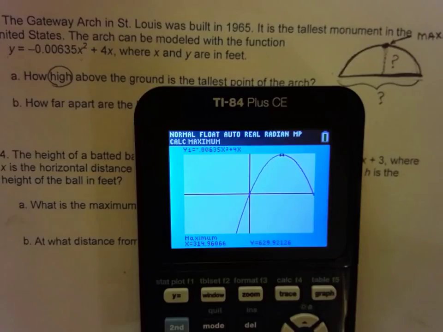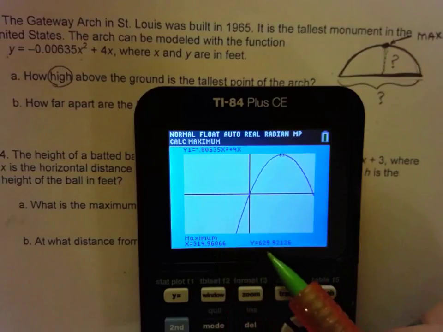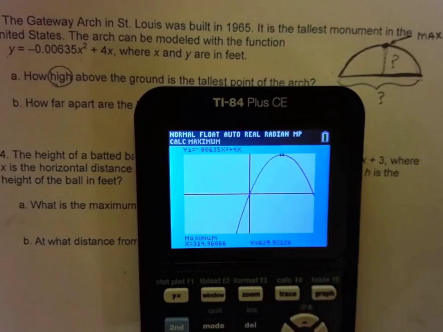And it tells us that the maximum is 314.9, comma 629.9. So if I rounded to the nearest whole number, which is fine for this problem, this is 315 and this is about 630.